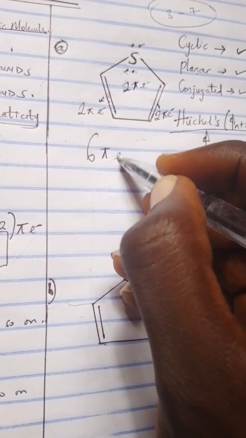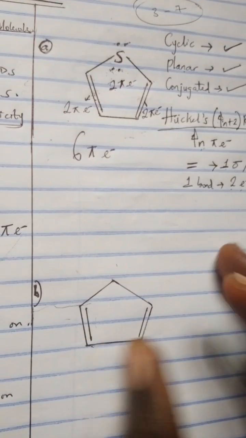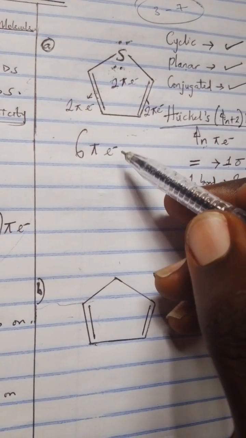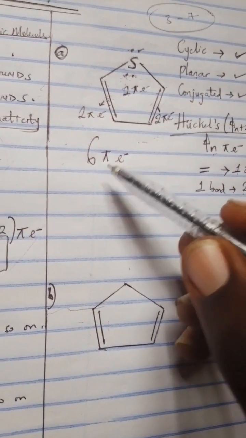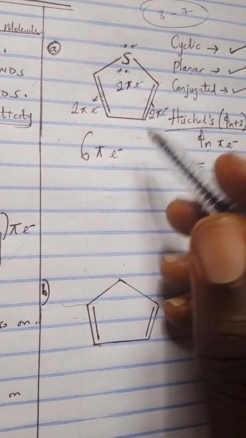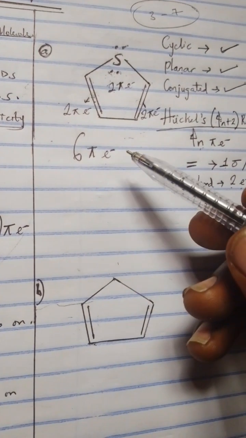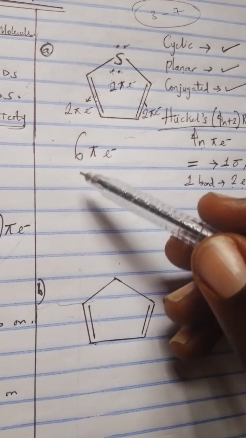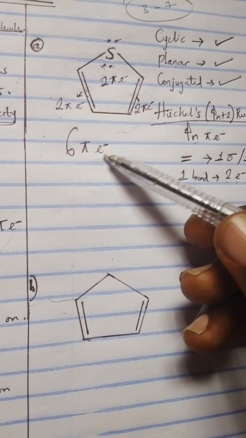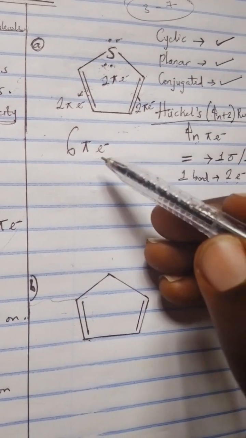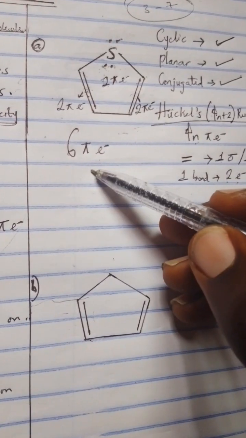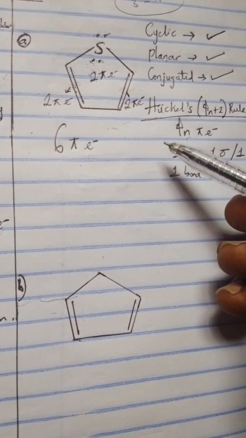6 pi electrons. Now, if you remember in the last video on aromaticity, I explained that whenever we have certain numbers of pi electrons for a particular cyclic planar conjugated compound, the compound will either be aromatic or anti-aromatic.